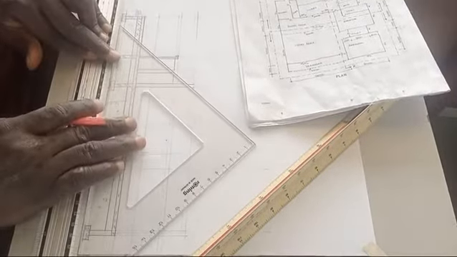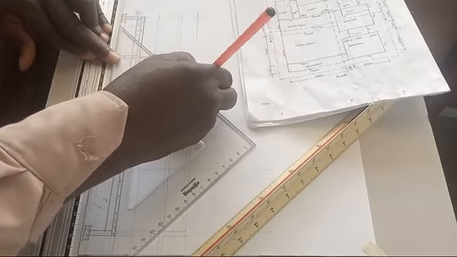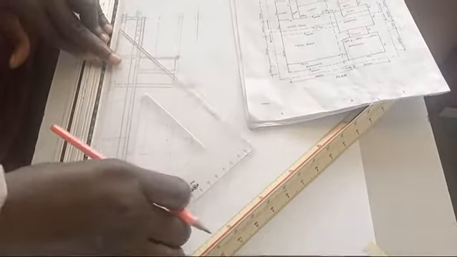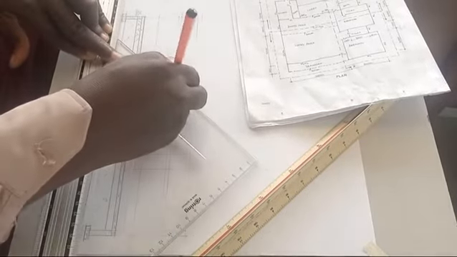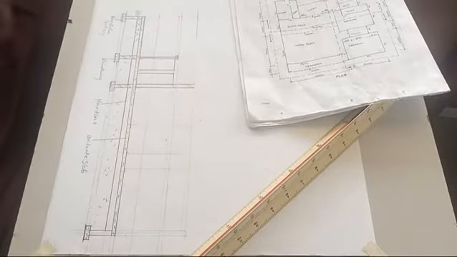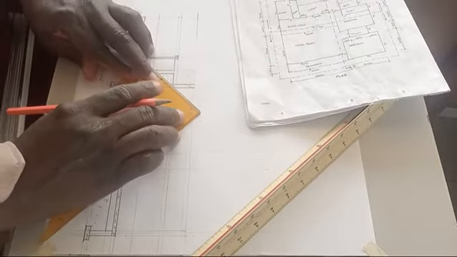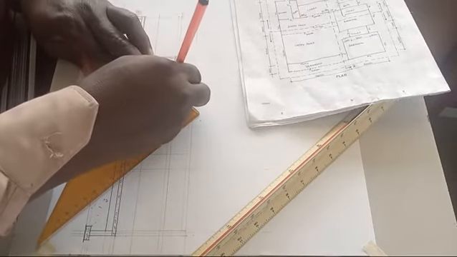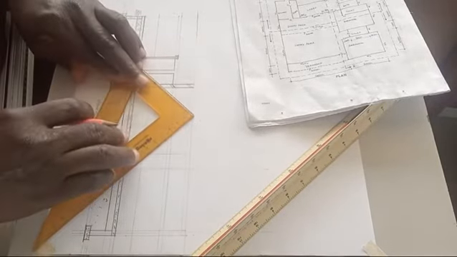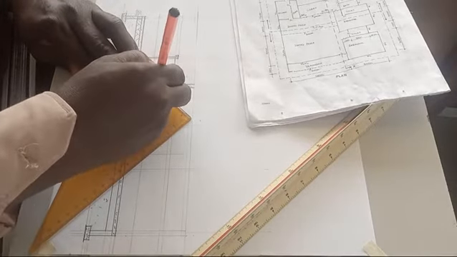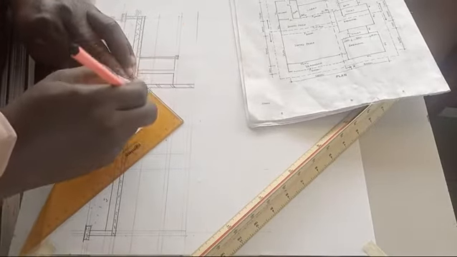So you put the symbol for wall, double line, leave a little space. You have to use a 45 degree set square, but let me just use this one because my set square is intersecting with my drawing board, so I can't move it too far. So just place it like that, move it.